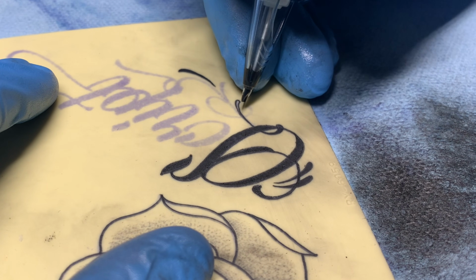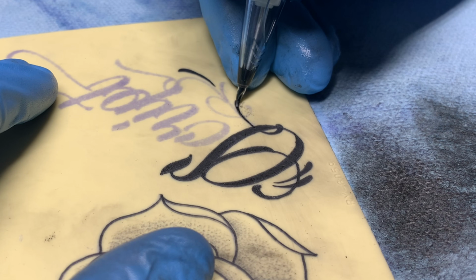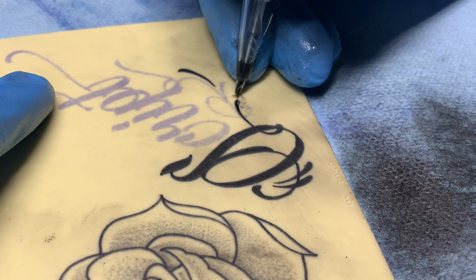I apologize if it goes out of focus a bit here when I'm pulling these lines. The camera chooses what it wants to focus on at certain times. Or my glove may get in the way.